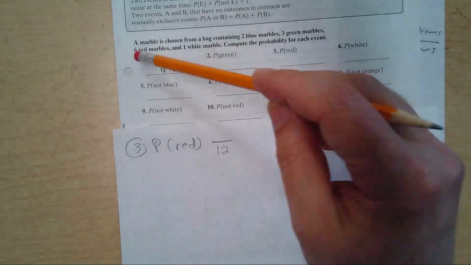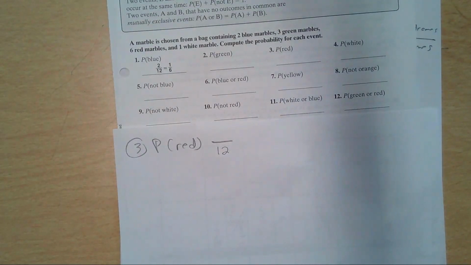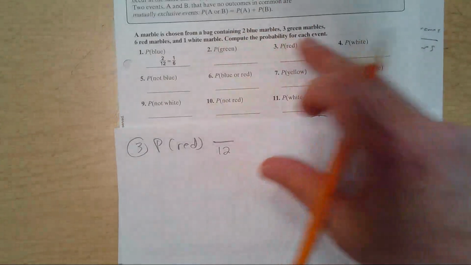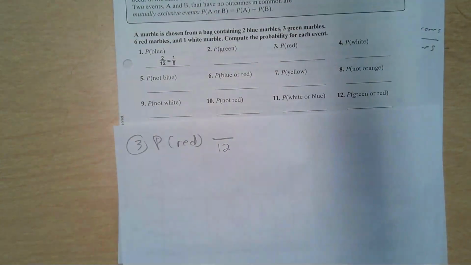So the first thing you should probably realize when you're going through this, writing your fractions out, is that all 12 of these are going to be over 12. I mean, there's 12 marbles in the bag. That never changes throughout this part here. But what's going to change, of course, between each question is what we're going to have on top, because they're all asking different scenarios here.